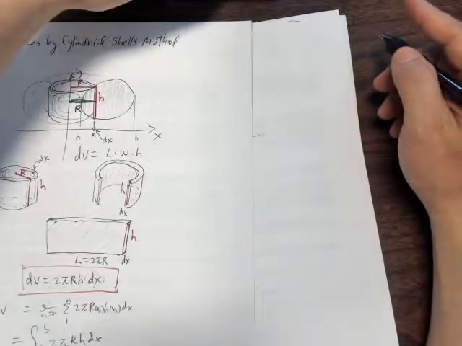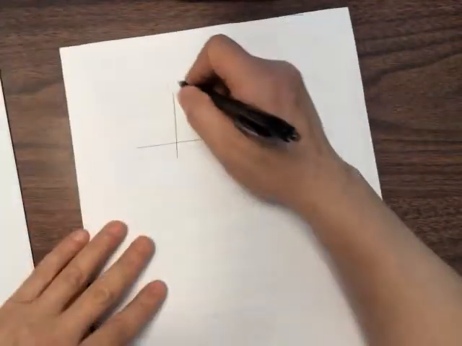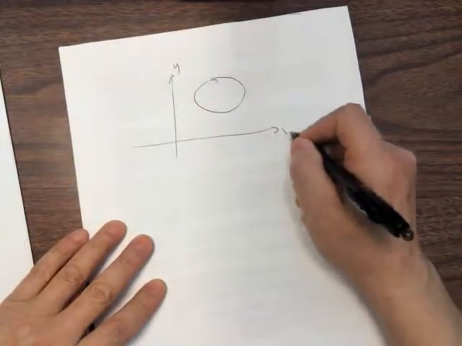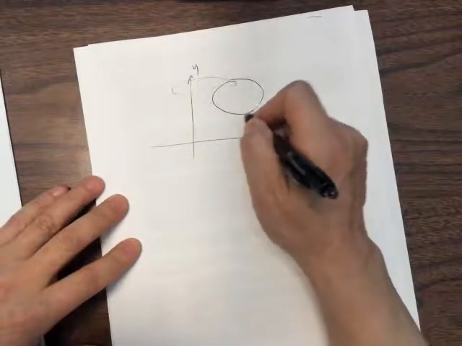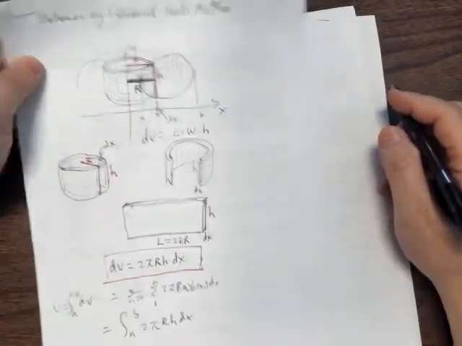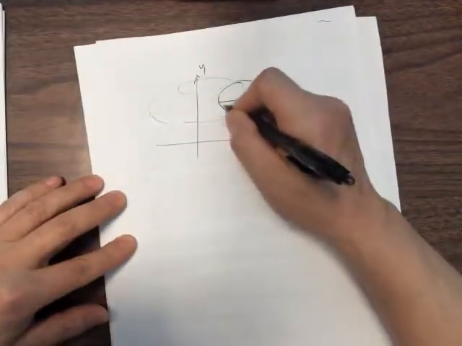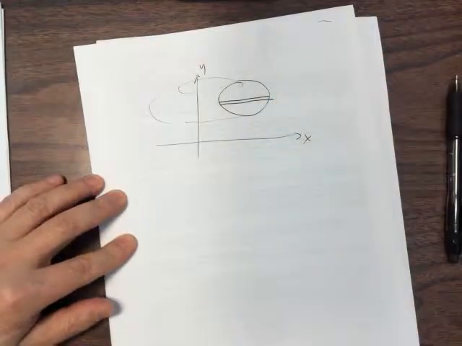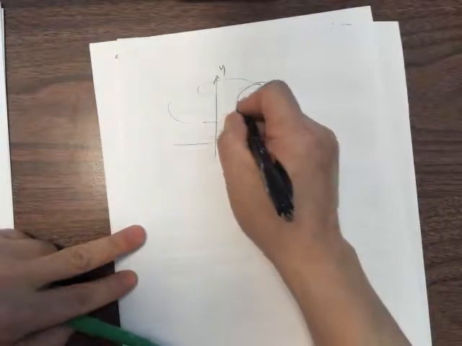Just say again, we want to rotate the same region around the y-axis. So the solid of revolution will be the same, like a donut. Instead of picking up a vertical strip, we'll pick up a horizontal strip. Then we rotate.